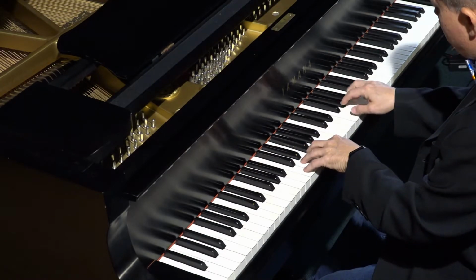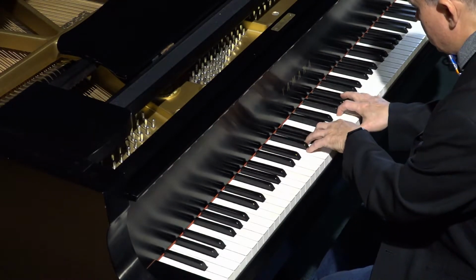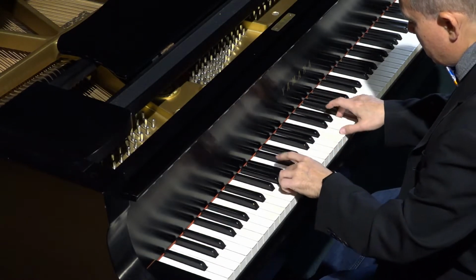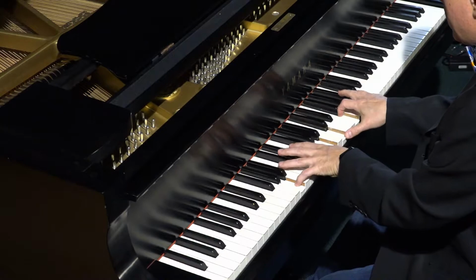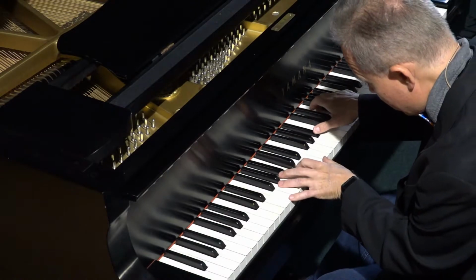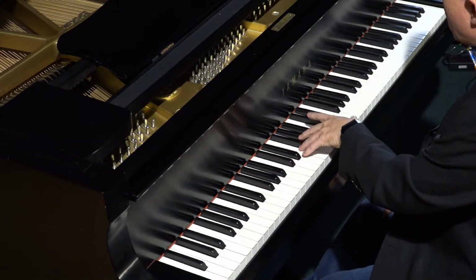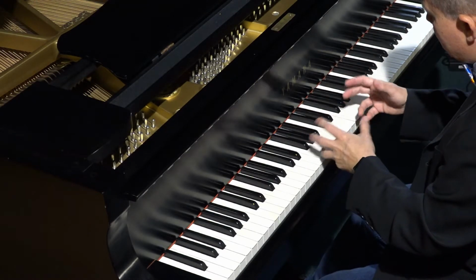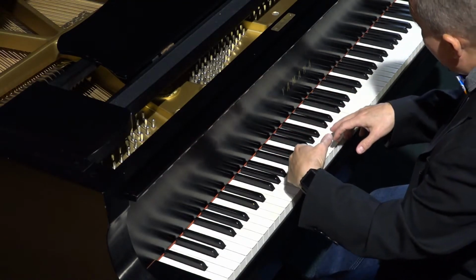I am going back to F natural, right? Okay, so what did I do here? I started employing B flat. Okay, remember B flat is the one element between these keys, the key of C and the key of F, that's different. Okay, so B flat belongs to F major.